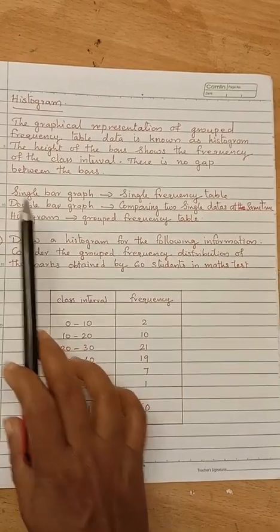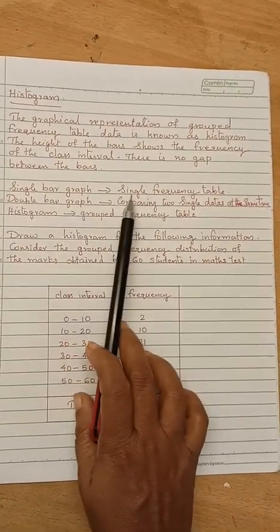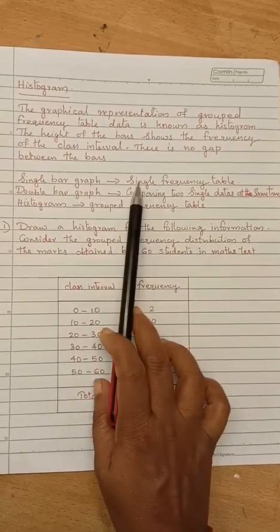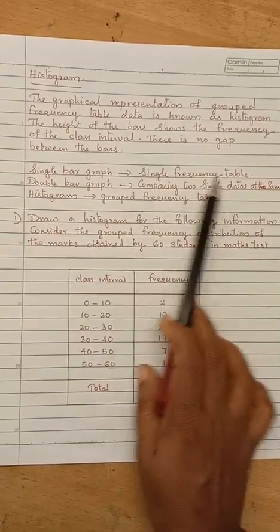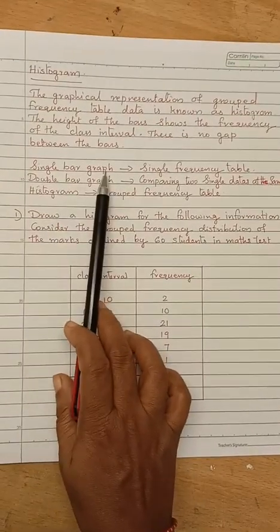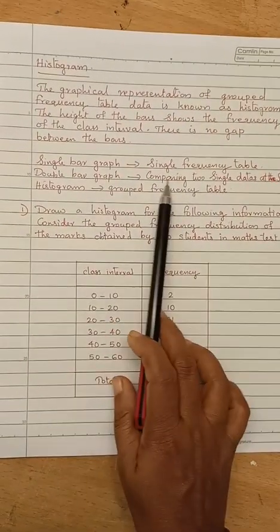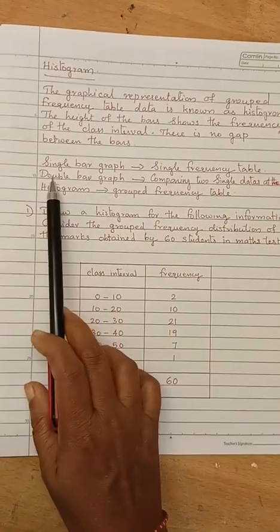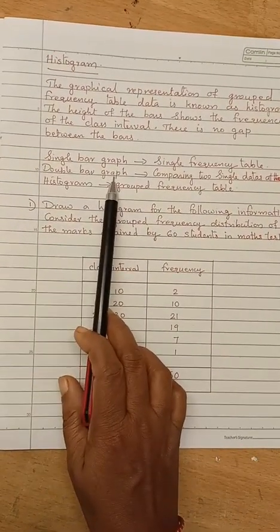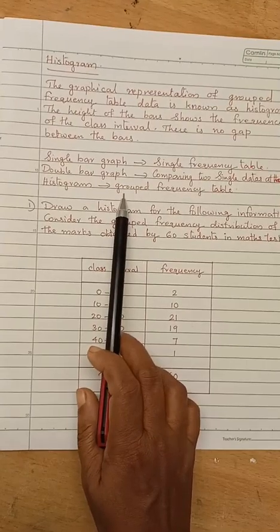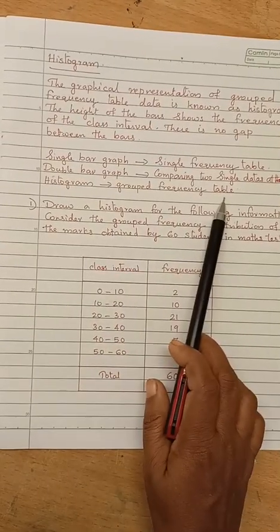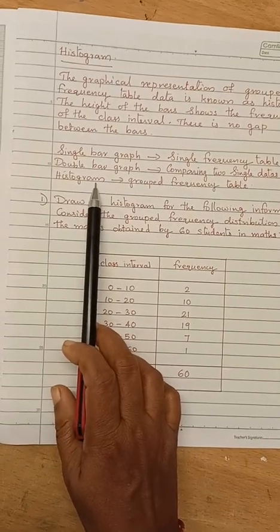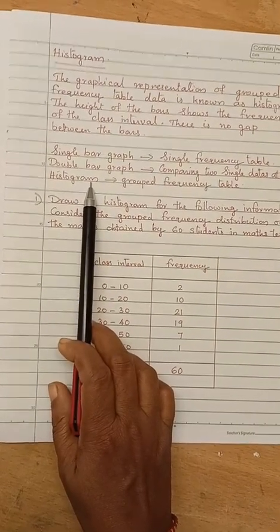You studied the single bar graph for representing a single frequency distribution table. When data is given as a single table, we use the single bar graph. When comparing two single data sets at the same time, we can use a double bar graph. When it is given as a grouped frequency table, we can use a histogram. Now I will show you how to draw the histogram.